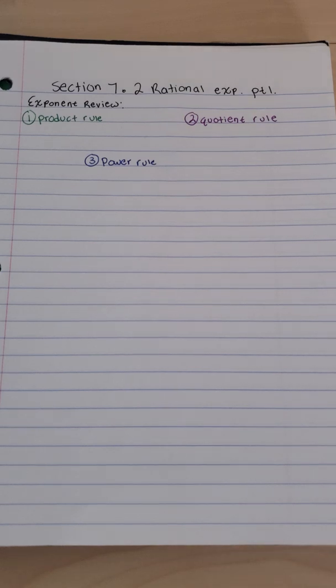So we're starting section 7.2, rational exponents. This is part 1. Before we do that, we're going to have to do some exponents review for product rule, quotient rule, and power rule. Remember, product is another way to say multiplication, quotient is another way to say division, and power rule refers to an exponent of an exponent.